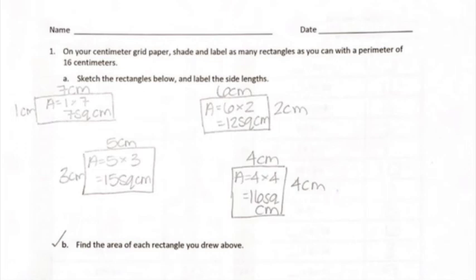So I did not do that on the grid paper, but instead I did the math where you take 16 and you divide it by 2, which is 8. And you find all the different ways if you can add up different numbers to create 8, and I created the rectangles out of those. So 1 plus 7 equals 8, so I did that rectangle of 1 centimeter by 7 centimeters. 6 centimeters by 2 centimeters, 5 centimeters by 3 centimeters, and 4 centimeters by 4 centimeters.